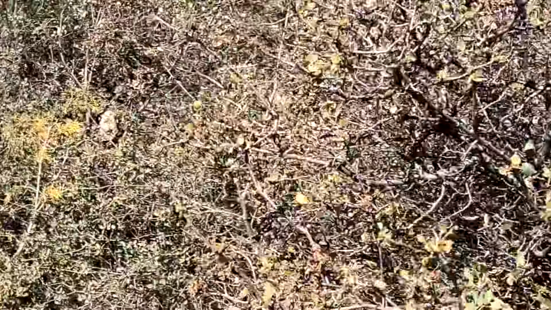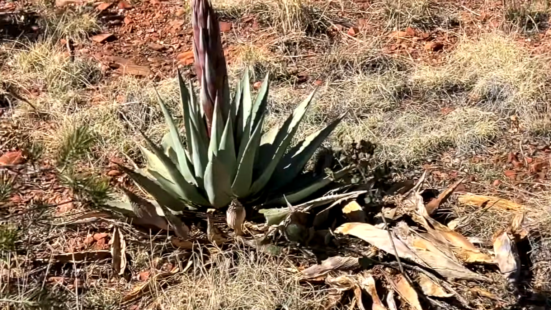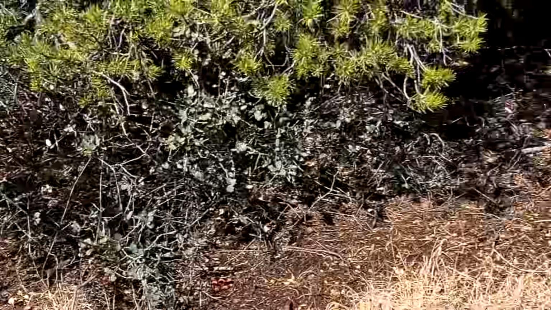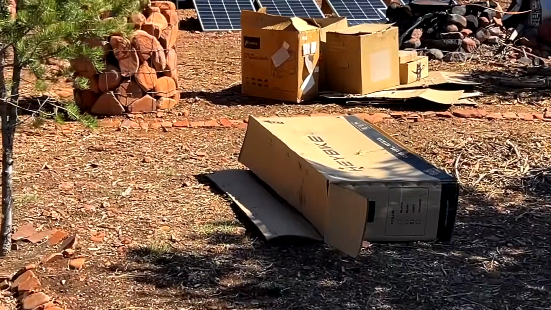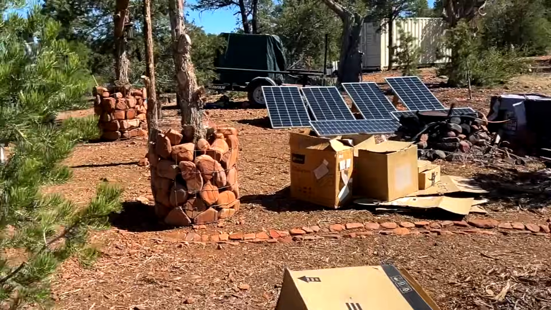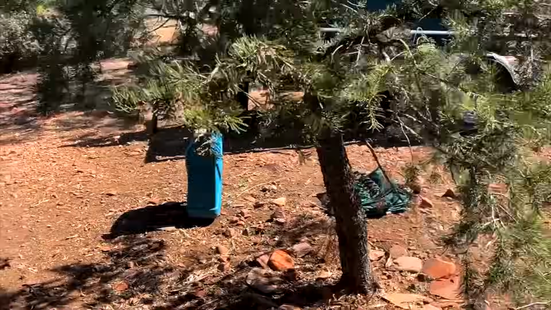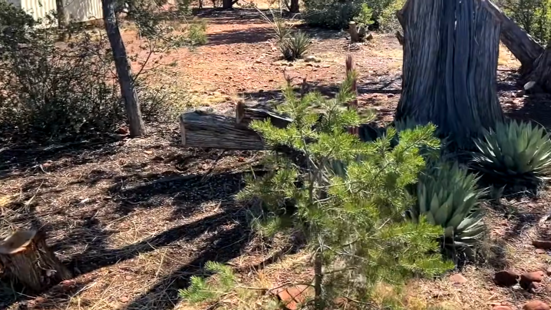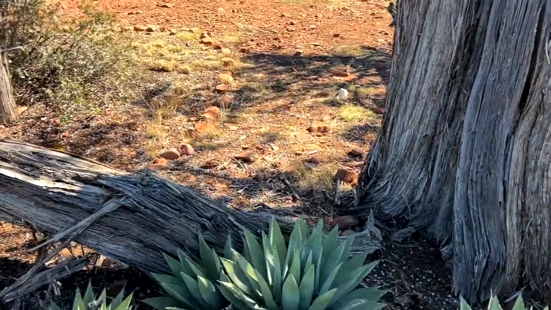Let me show you this. That one. Got another one over here next to my water container. Let's go over here. I'll show you that. Right there. So it's going to be lots of stuff blooming around here soon, which I'm really pleased about.